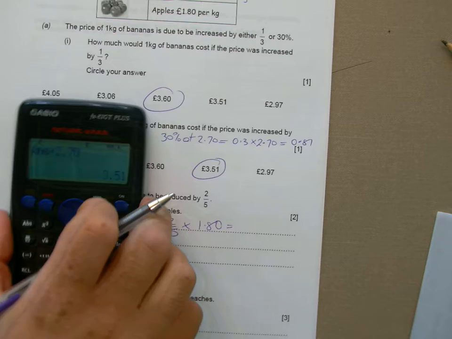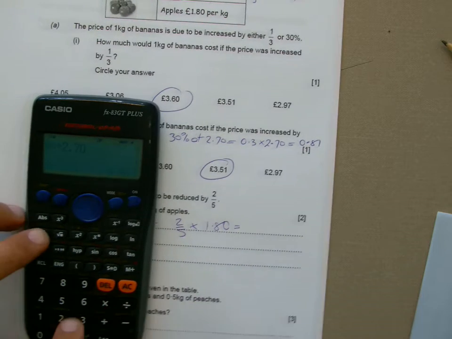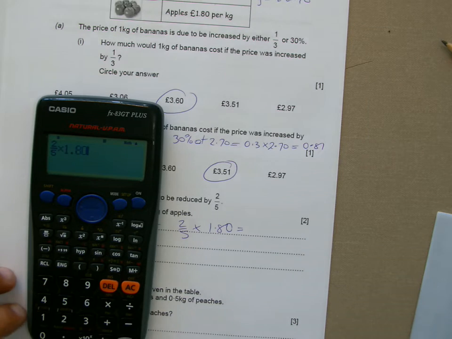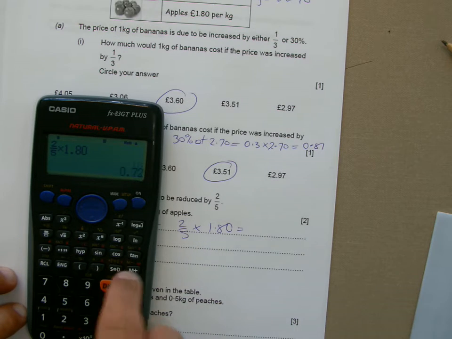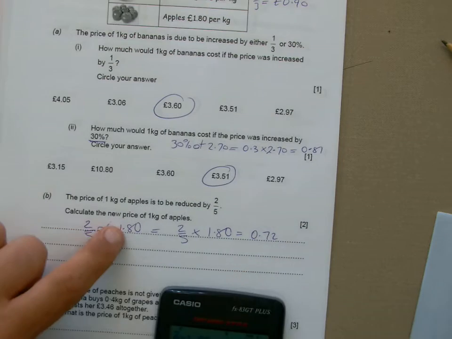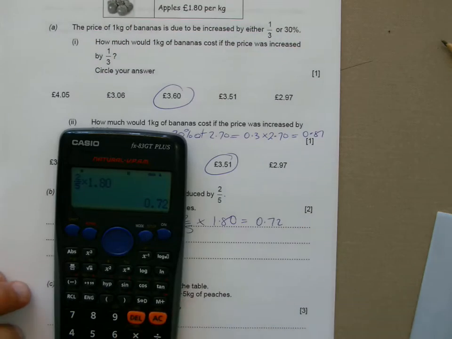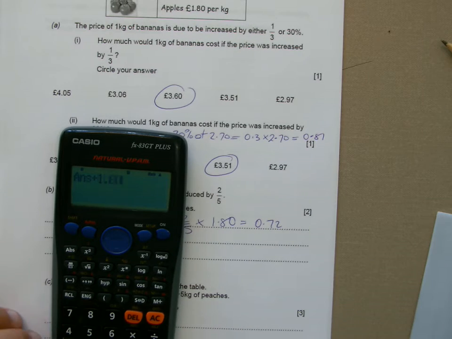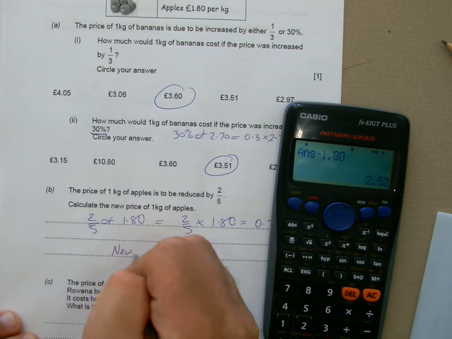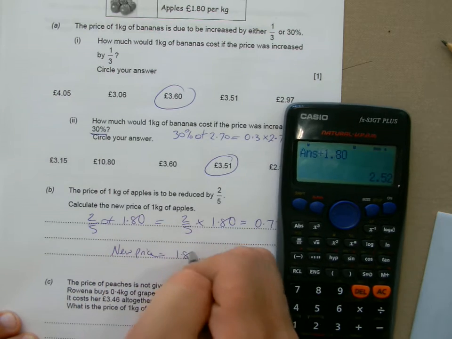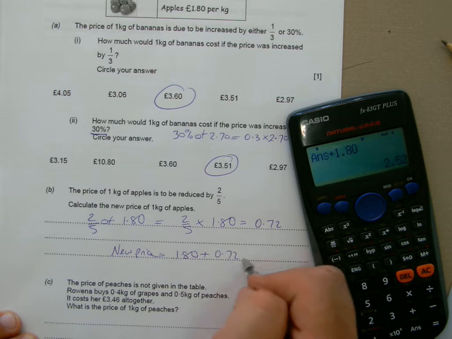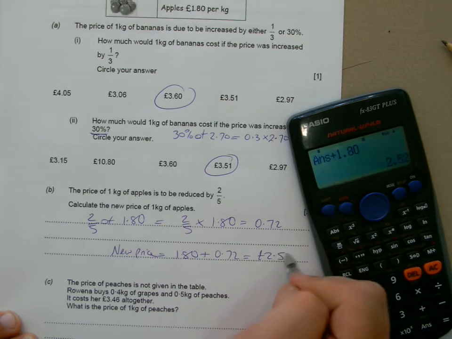Again, use your calculators. Calculator question. So fraction button, 2/5 times then 1.80, and that comes out to be 72 pence. Now, they want the new price. So that's the change, so I need to add that onto the 1.80, and it comes out to be £2.52. So the new price is 1.80 add the 72 pence, so that'll be £2.52.